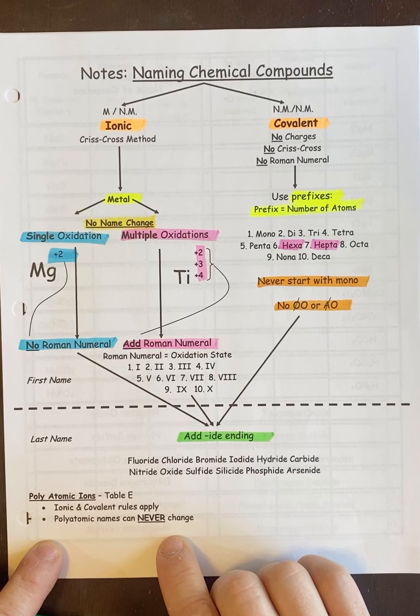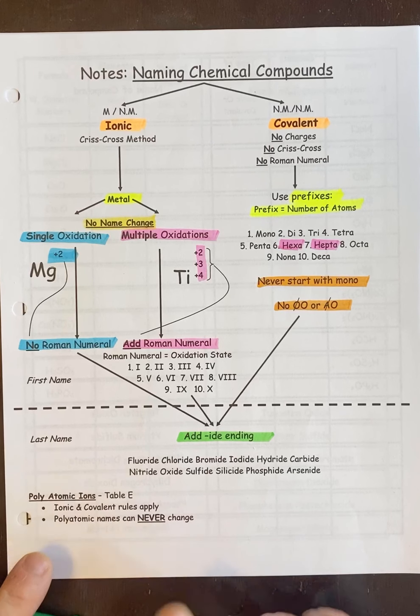Their names are found on the polyatomic ion table, and that's their name, and you've got to deal with it. So it's that simple. Let's do some practice problems. Hopefully this will be much easier.